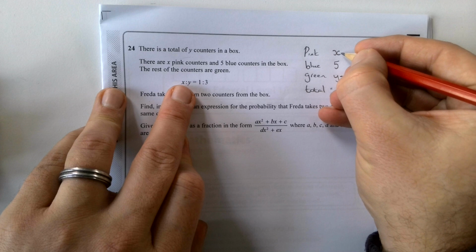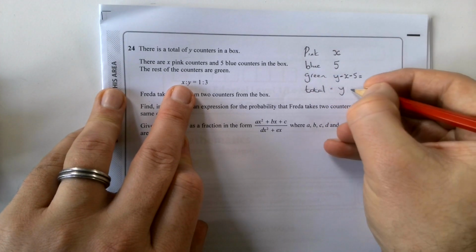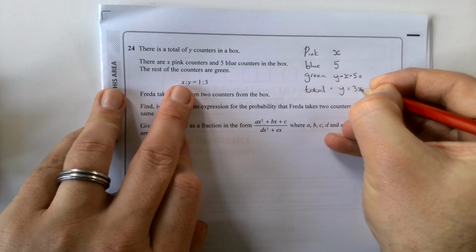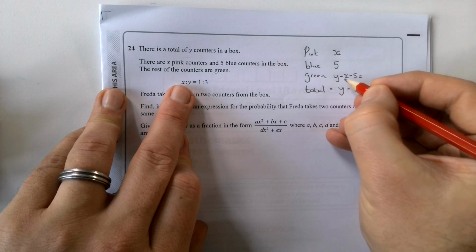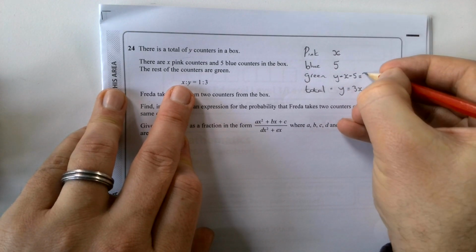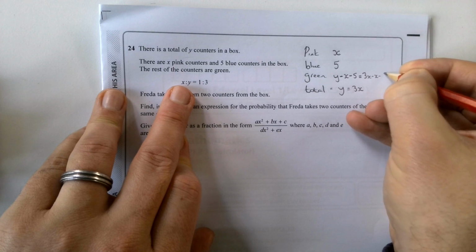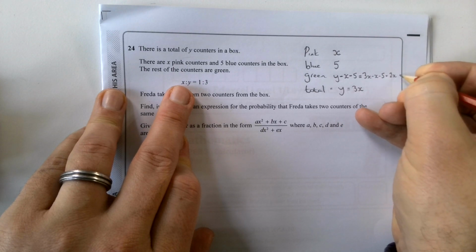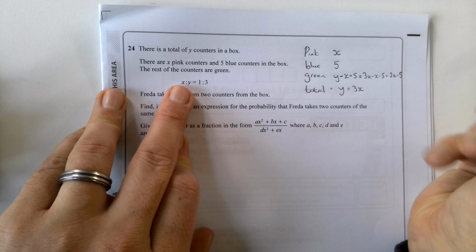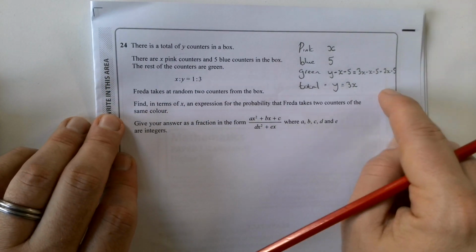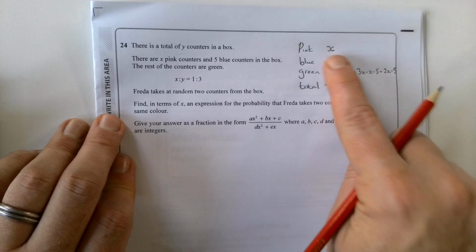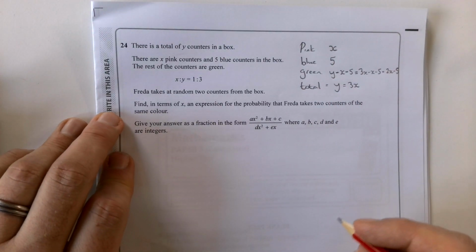It then says X to Y is 1 to 3. So that means if X is worth X, then Y is worth 3X. Okay, so that means this simplifies a bit, because the total number of green counters would be 3X subtract X subtract 5, which is just 2X minus 5. We're going to come back to these in a minute, but that is a mark for linking them in with one variable.